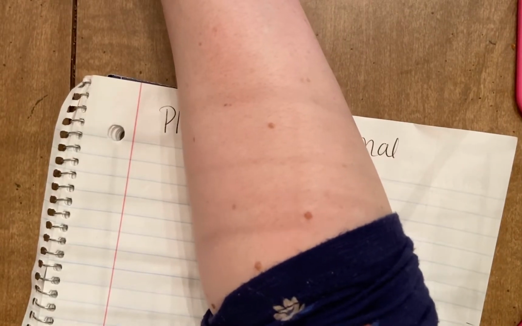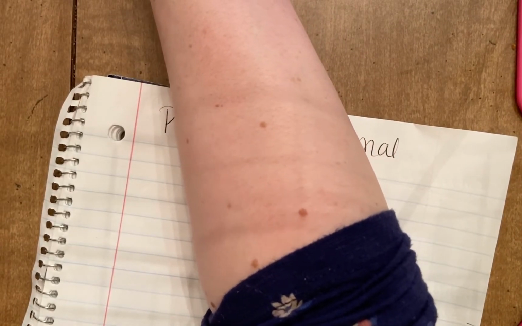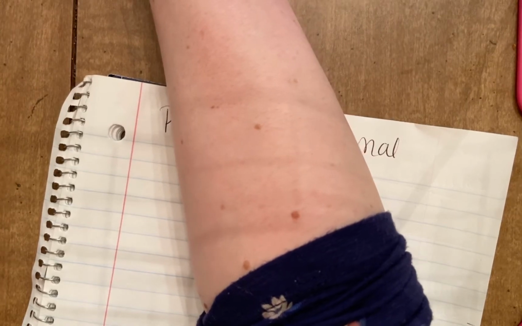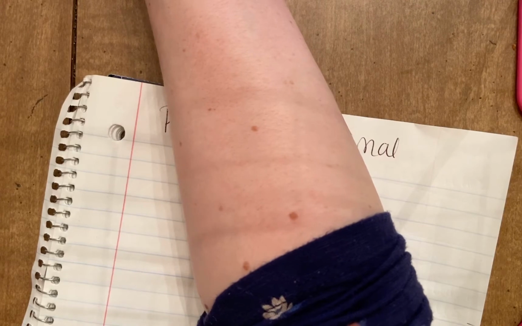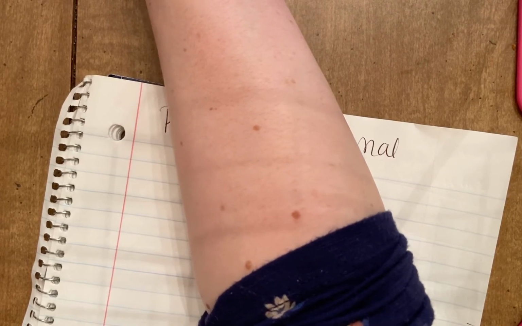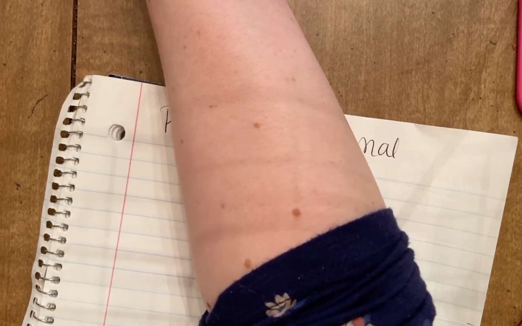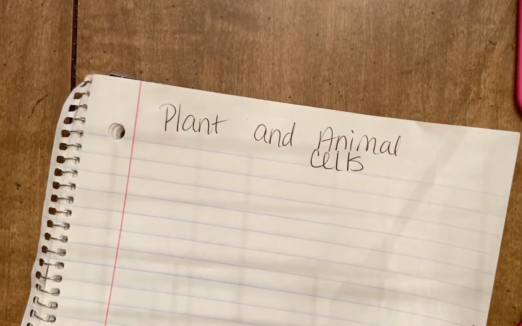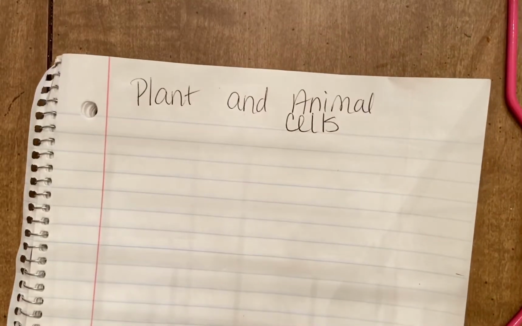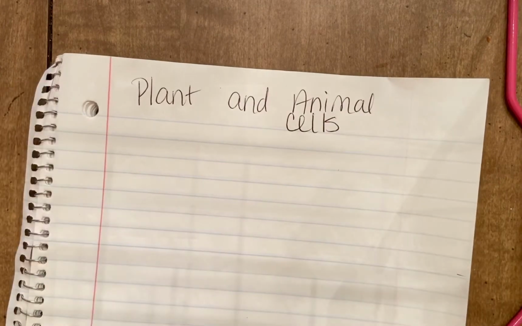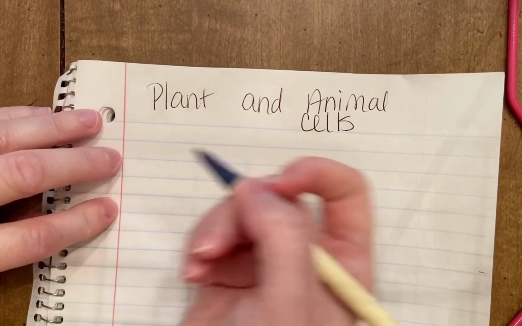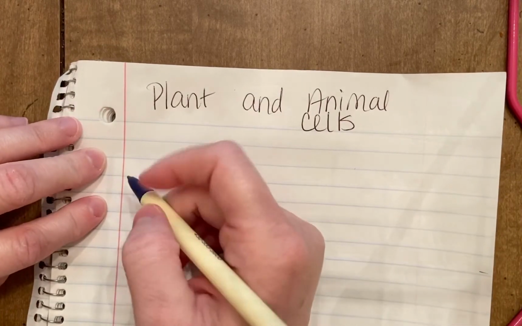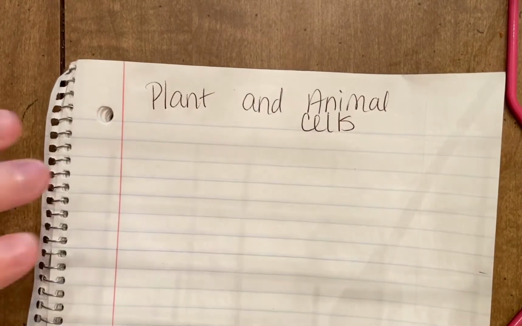Y'all missed out a lot last year because of COVID and you had to leave early, so all this is new information. Let's talk about this. This is very similar to a T-chart, but it's going to be like a three chart.